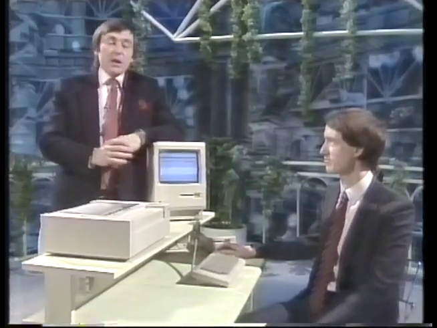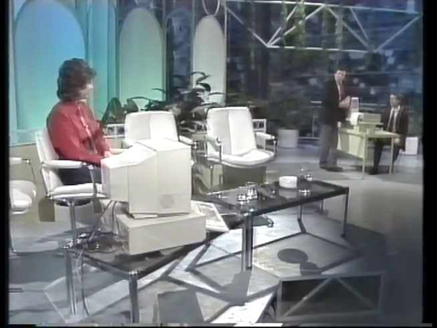I see. And will it be available for any other machine, or is it just for the Mac? It's just for the Mac. Lotus has written Jazz specifically to make best use of the Mac. Tony Poll, thank you very much indeed. So, if you ain't got a Mac, you ain't got Jazz.